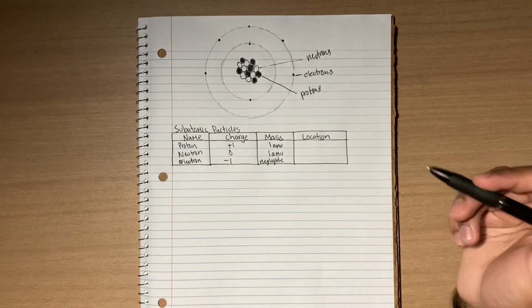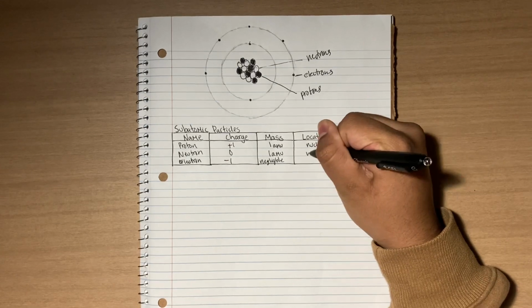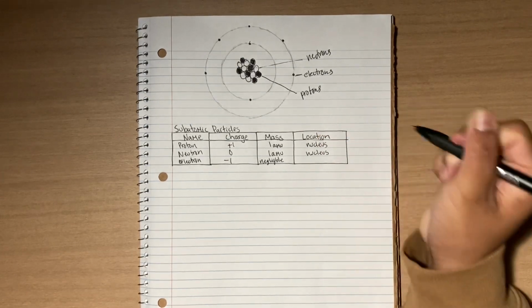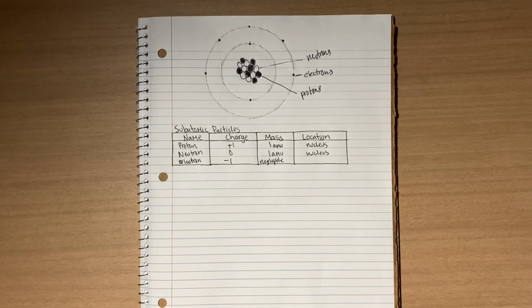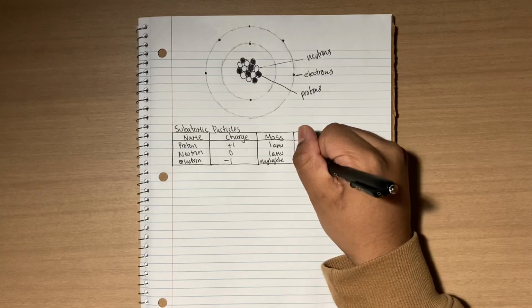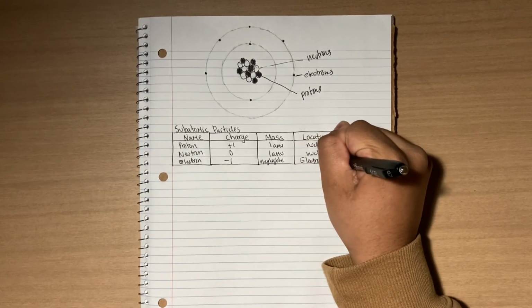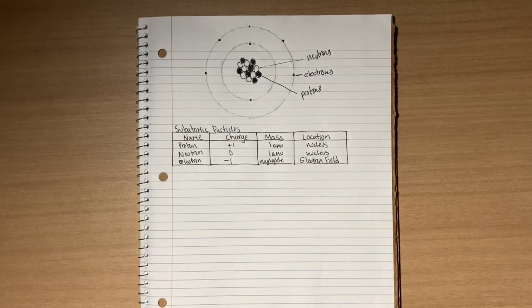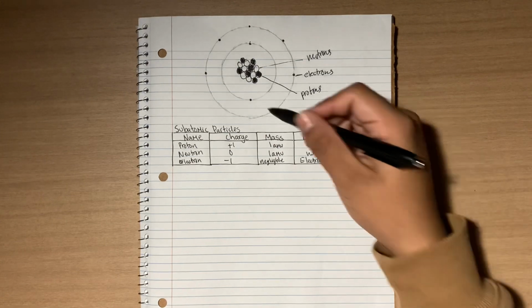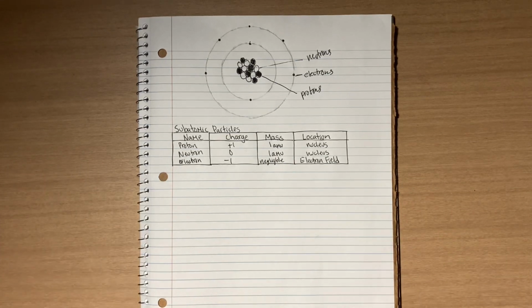So the location of the protons and neutrons is the nucleus, but the electrons reside around these rings that we call the electron field. If we were to draw what the electron field would look like, it would not be much of a line. It would look like a ball of gas that electrons are able to move freely in.